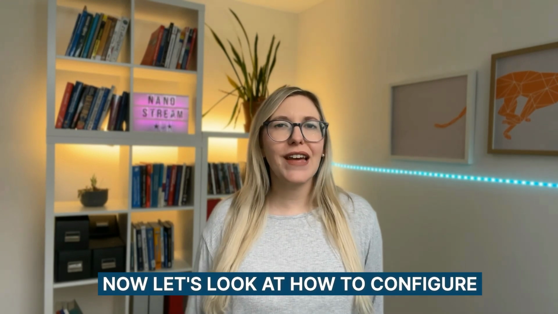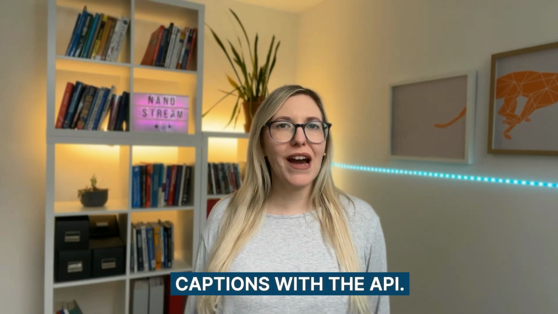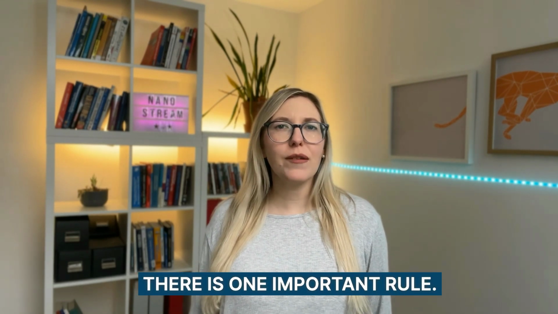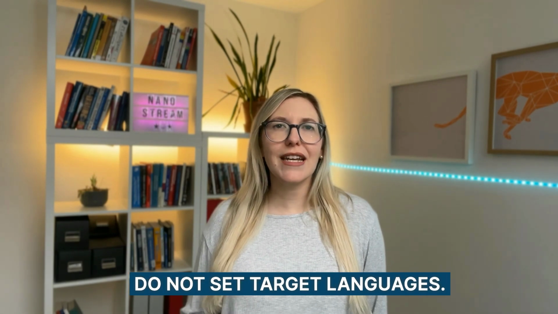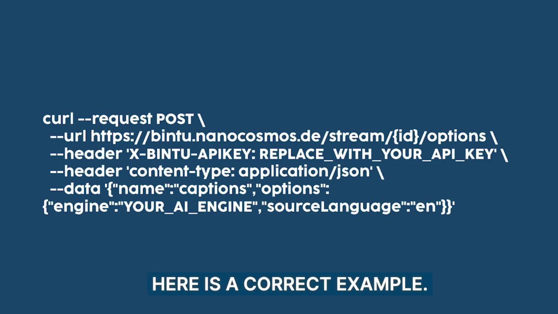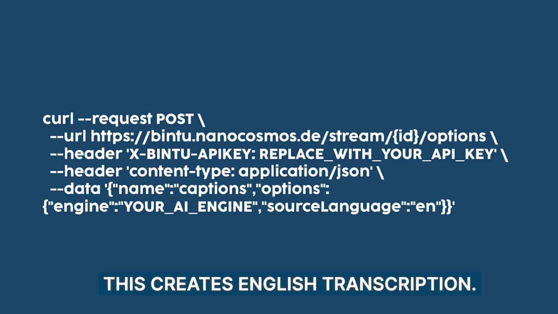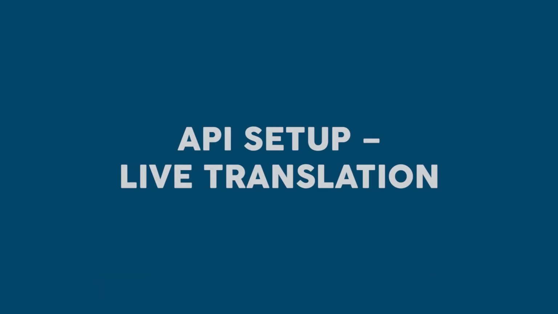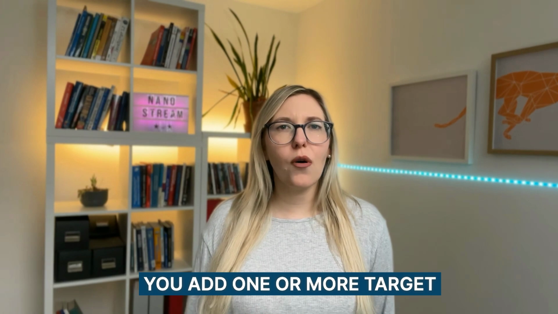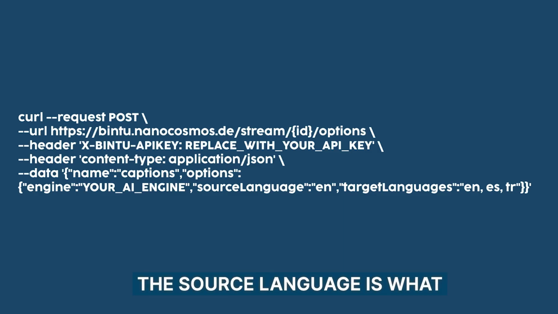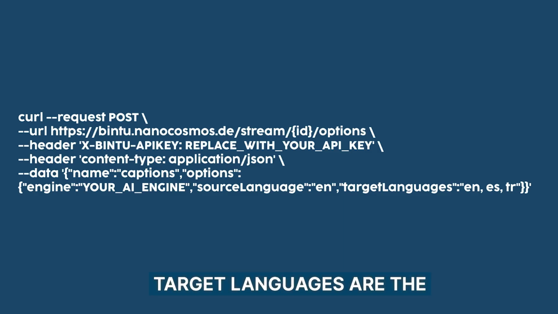Now let's look at how to configure captions with the API. For transcription, there is one important rule: do not set target languages. Here's a correct example. This creates English transcription. For translation, you add one or more target languages. The source language is what the speaker uses. Target languages are the translated captions.